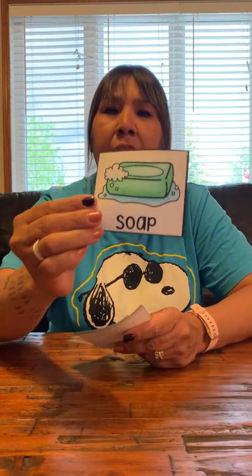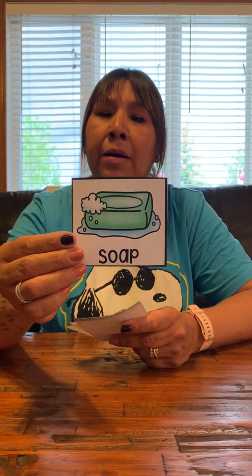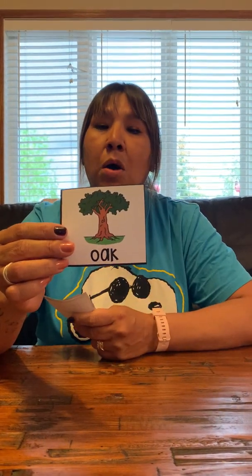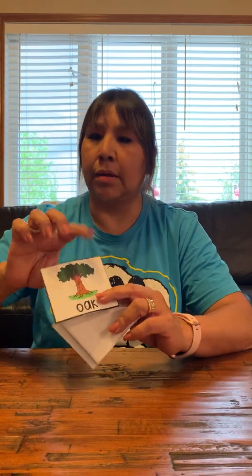Ready? I have a whole bunch of words here I'm going to share with you, and let's see if you can find the digraph in these words. Words like, here we go, soap. Okay. We have another one, oak tree. See, this is at the beginning sound. Let's see, maybe they'll be at the end. Maybe they'll be at the beginning. I hope you guys can help me.